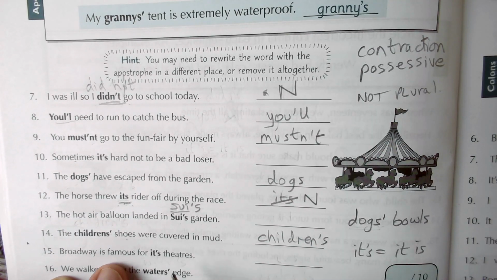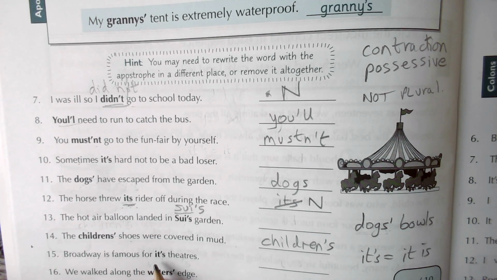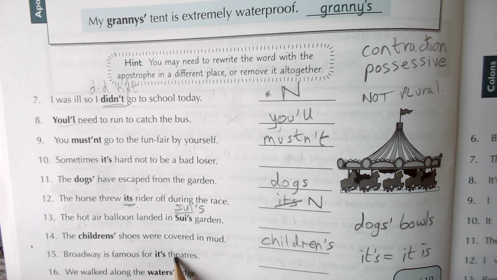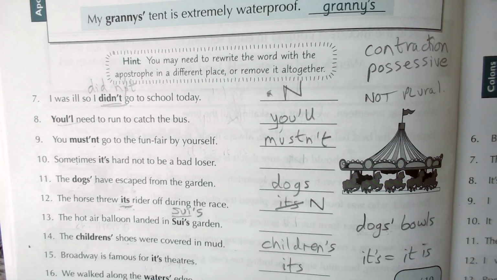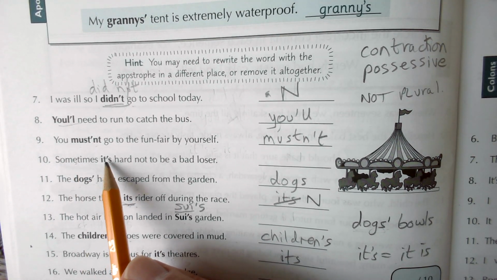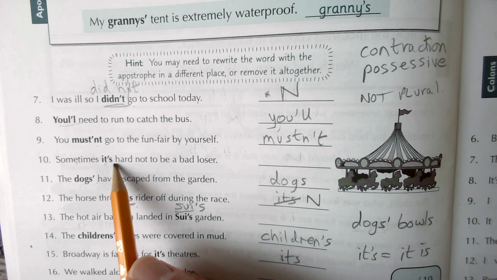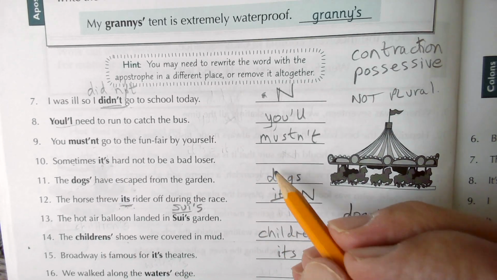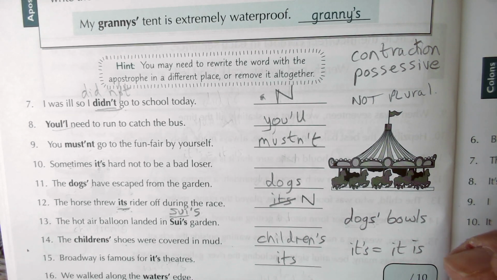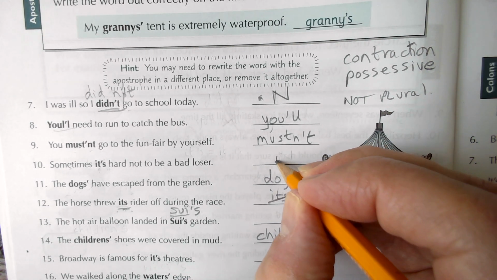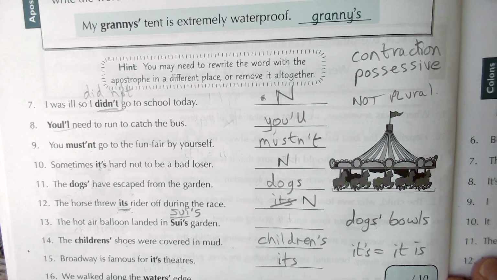There's no mistake. And here they've put one in. Broadway is famous for it is theatres. No, it should just be its. Here's one where sometimes it is. This is a contraction. So you never use the apostrophe for its when it's possessive. But here, there's no mistake. Okay, I hope those are clear.